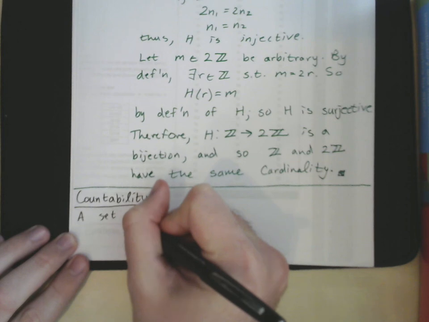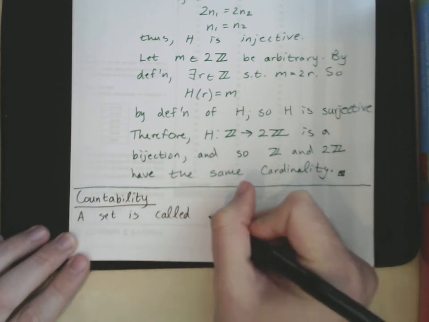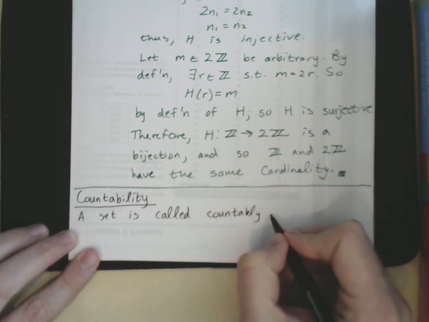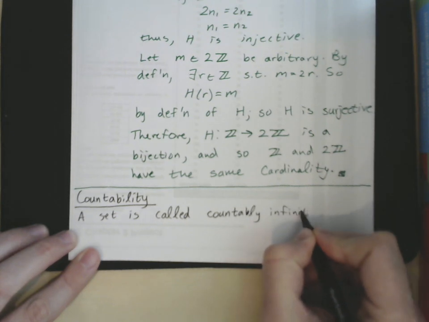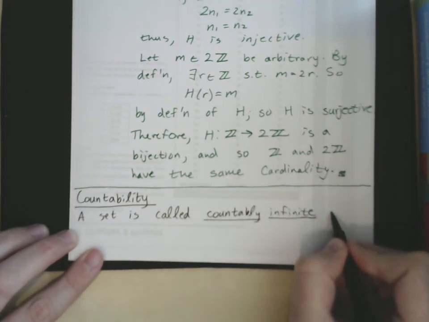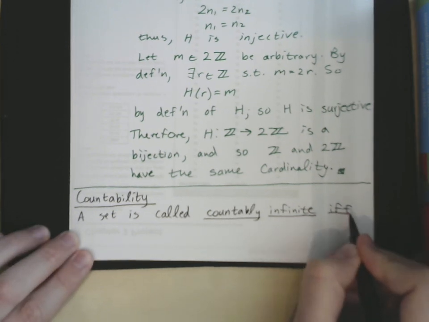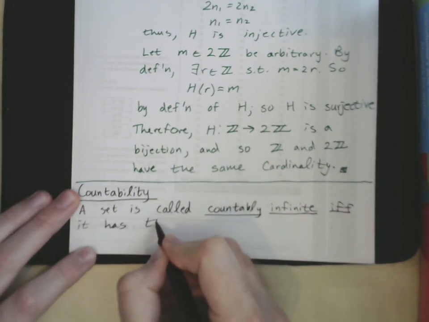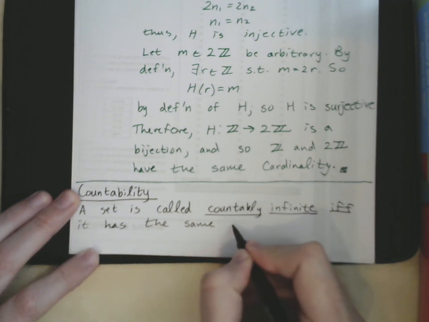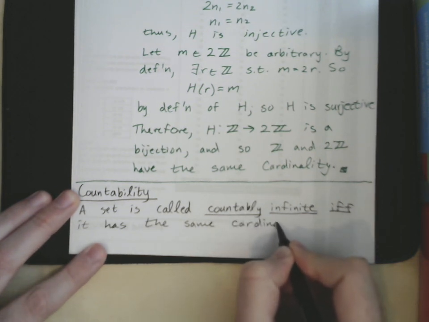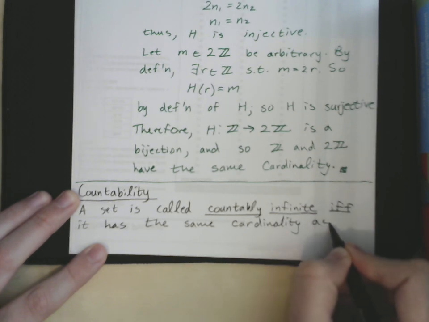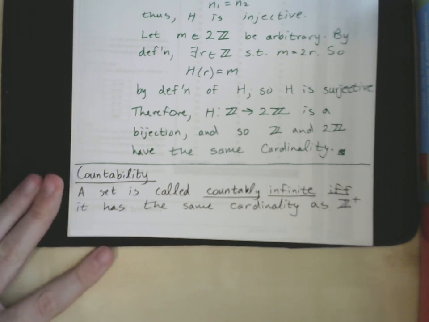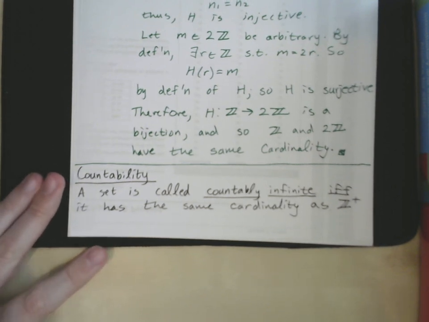A set is called countably infinite if and only if it has the same cardinality as Z plus, the positive integers, because those are what we count with, otherwise known as the natural numbers.